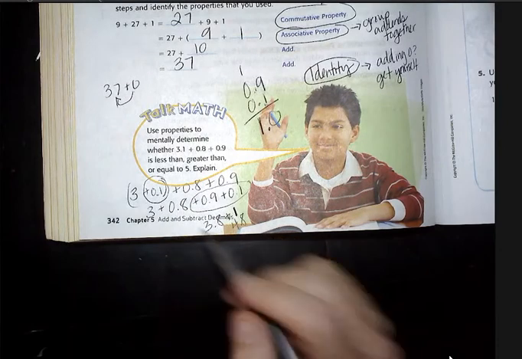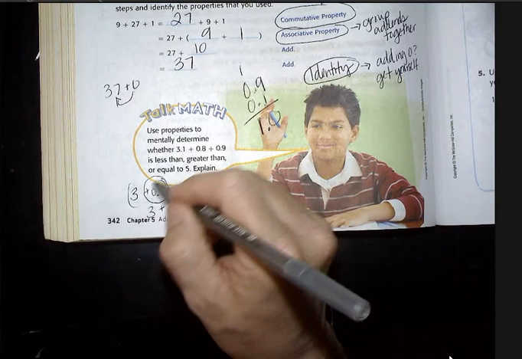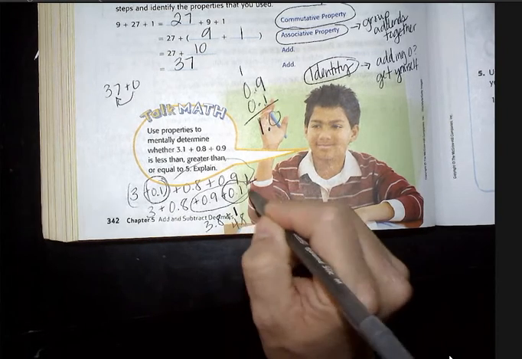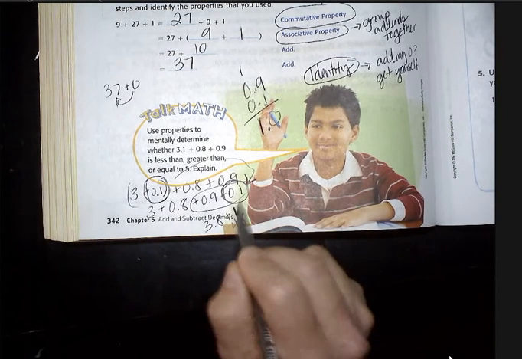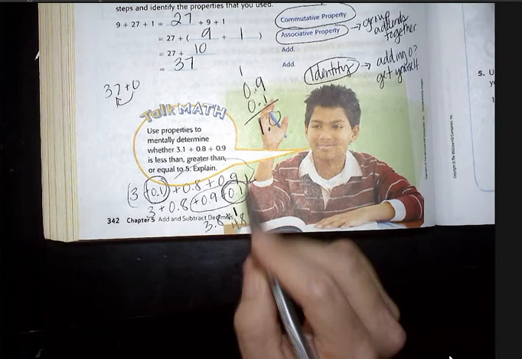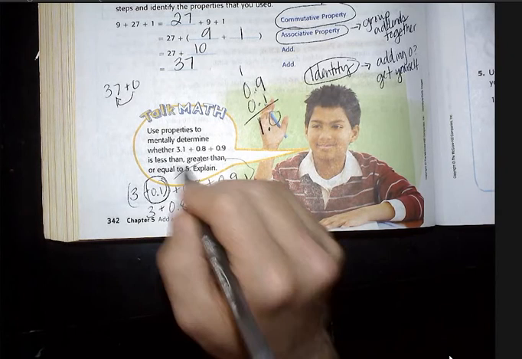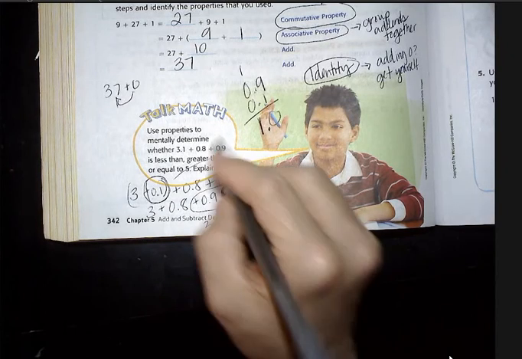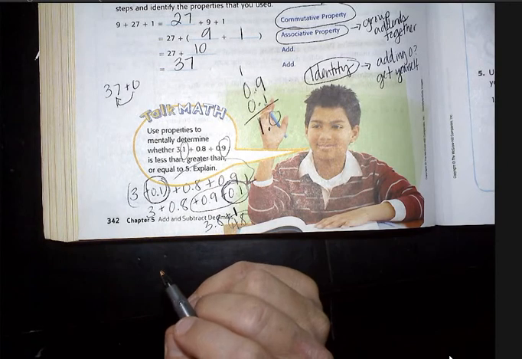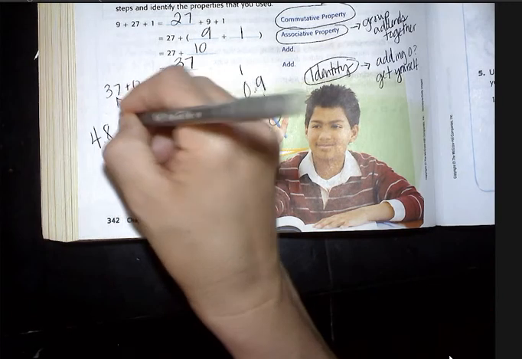Oh, I just realized that you could not see my work there, and I am so sorry. So let me show this again. I wrote them out, but then I moved. Based on the commutative property, I can do it in any order. I moved this 0.1, and I put it together with the 0.9. Those became a 1. So 3.8 plus 1, oh, easy, 4.8. So we can rearrange these add-ins because of the commutative property, and we can figure out in our head that 4.8 is less than 5.